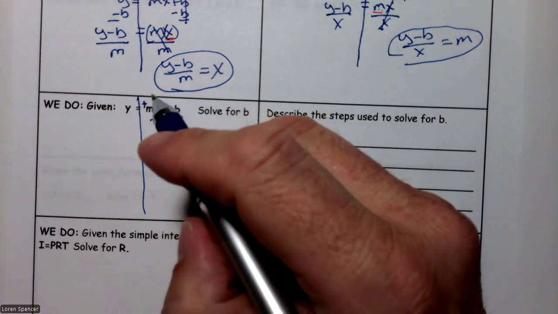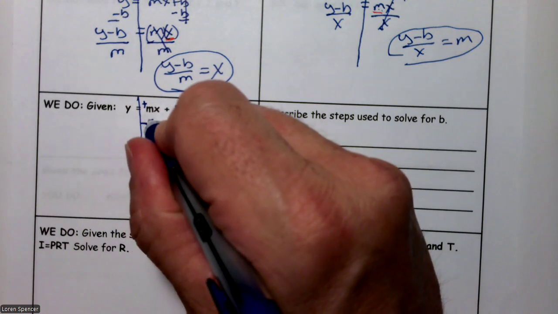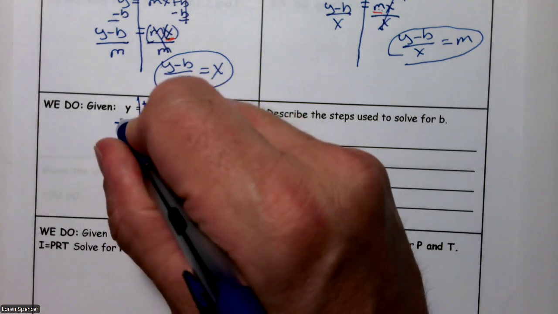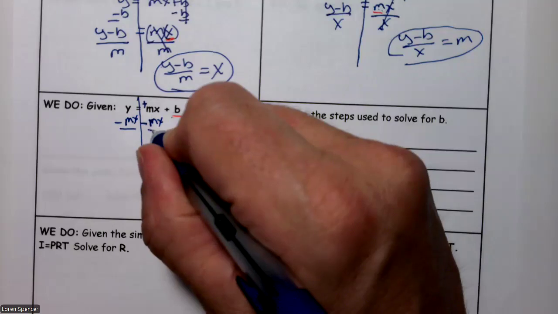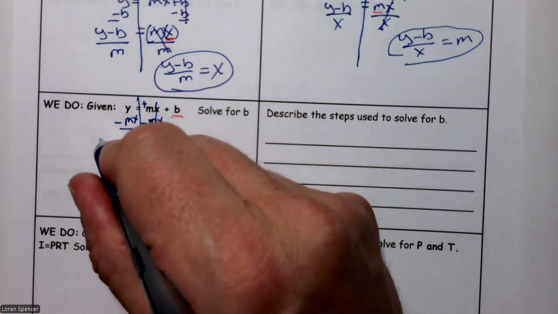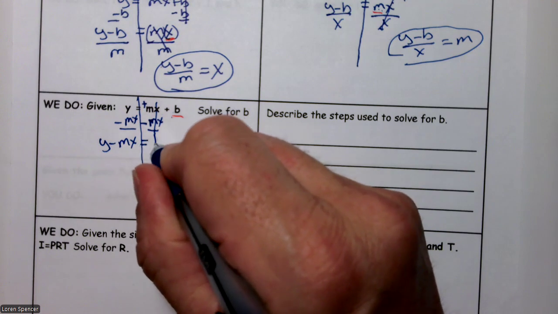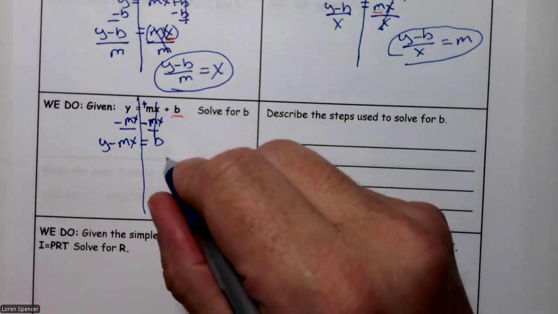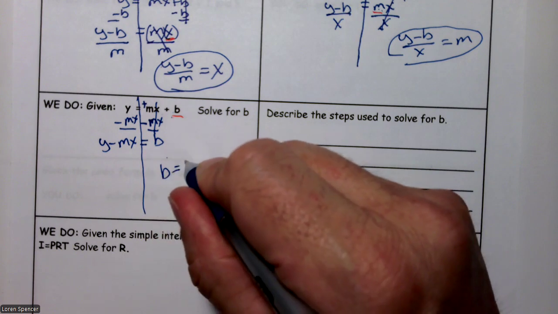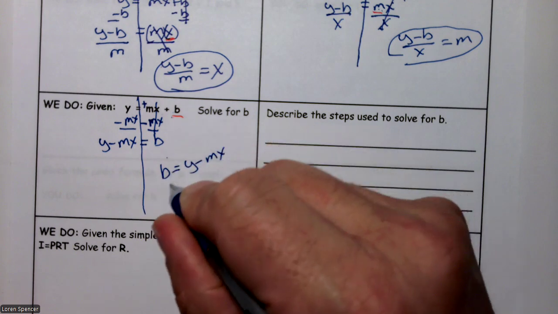Well, how am I going to move a plus mx? Well, I'm going to put a minus mx. So now I have y minus mx equals b. So my answer is b equals y minus mx.